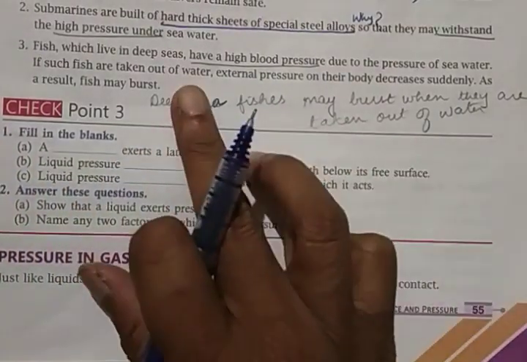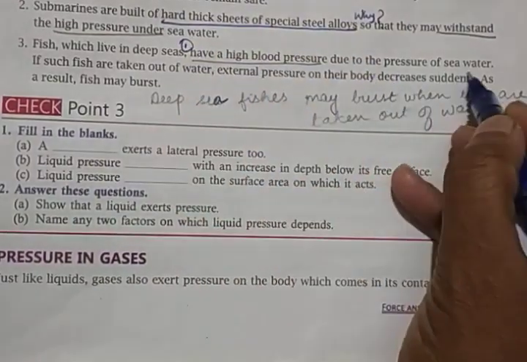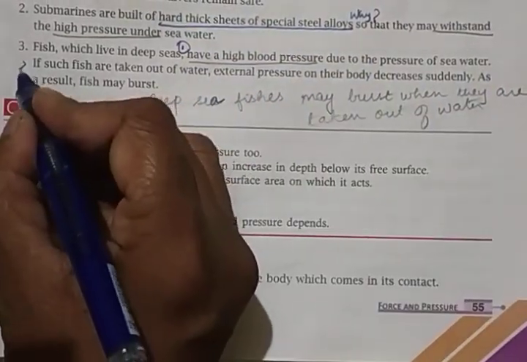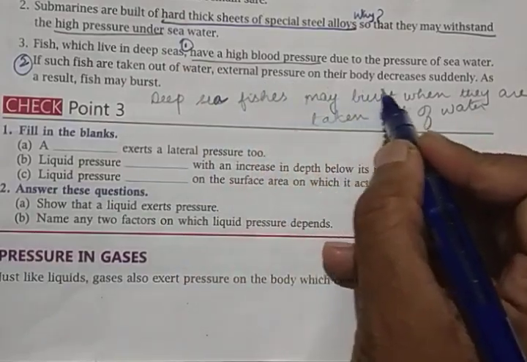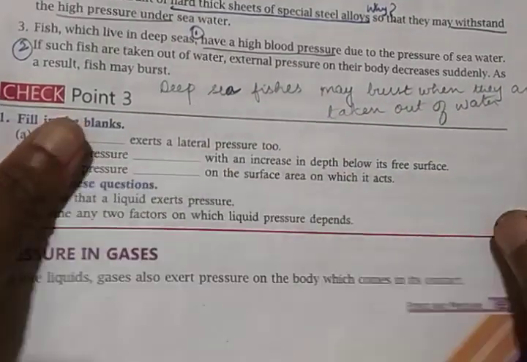So the reason is that deep sea fishes generally have a high blood pressure due to the pressure of seawater. If such fishes are taken out, the external pressure on the body decreases suddenly. As a result, they may burst. So that's all for today's teaching work.